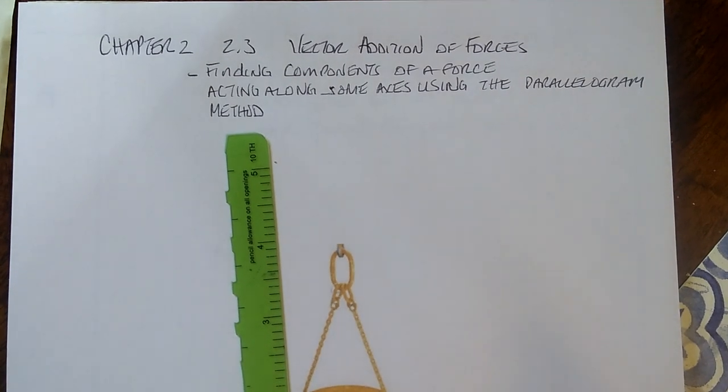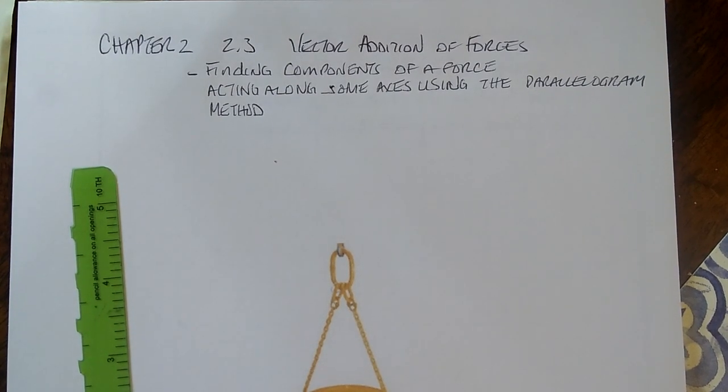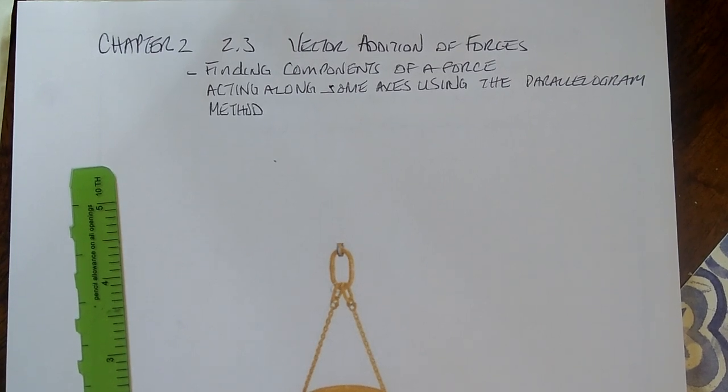Chapter 2, Section 2.3, this has to do with adding forces. What we want to do is be able to find components of a force that acts along some axis, and we're going to implement the parallelogram method.